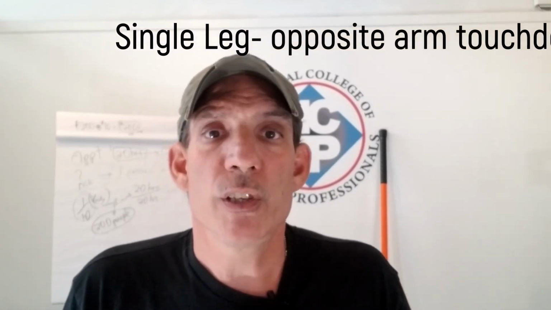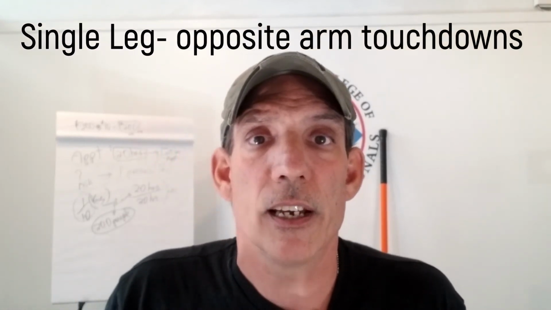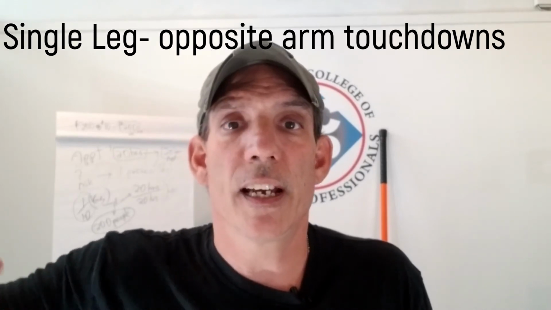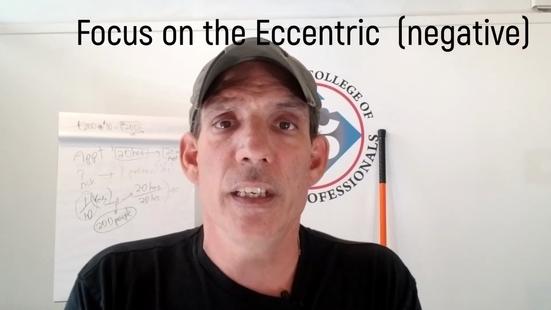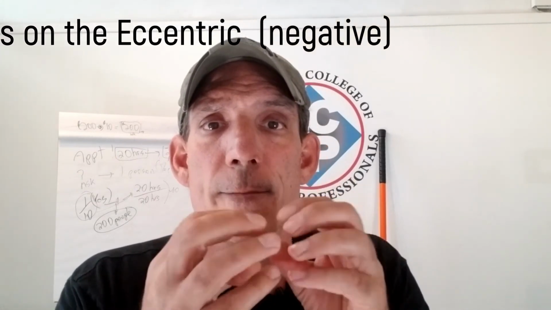Now, once we've gotten this all worked up, we're going to integrate it into our squat. What I like to do is one side at a time. So if we're working on our left side, we're going to do single leg squats. Single leg, opposite arm touchdowns. We're going to go down, focusing on slow moving action. In other words, focusing on the eccentric contraction to elongate that posterior tib, elongate that soleus, and elongate that gastrocnemius that you've just relaxed, right?